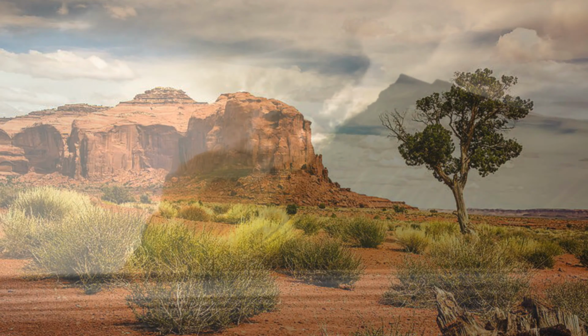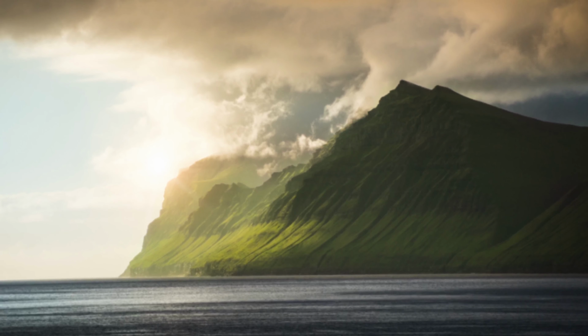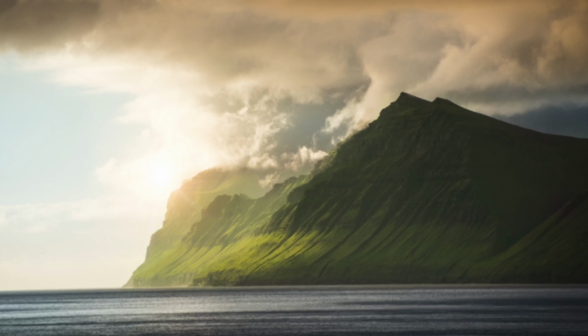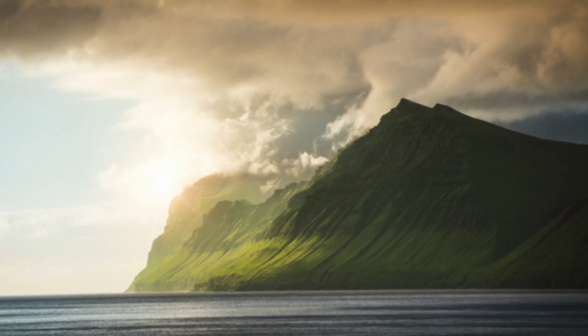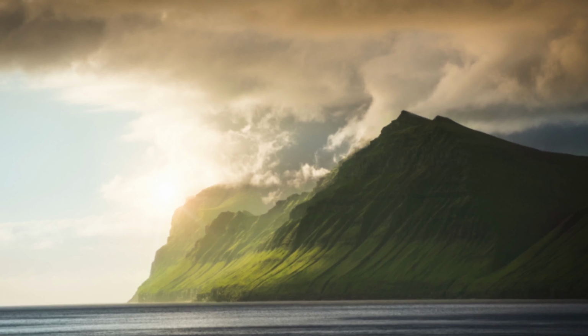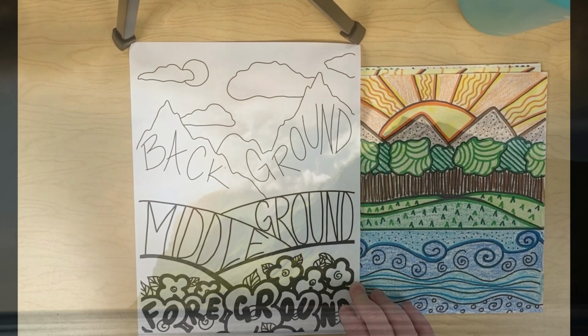A landscape could even be a water landscape where the water is in the foreground, the mountains are in the middle, and in the background. The possibilities are really endless. Use your imagination when you think of your own landscape for this project.